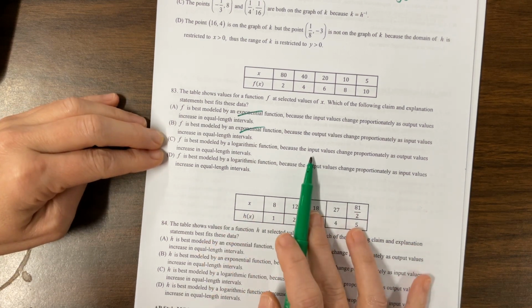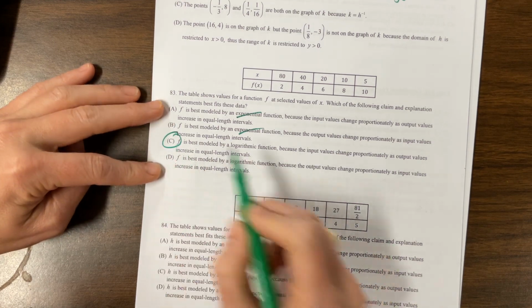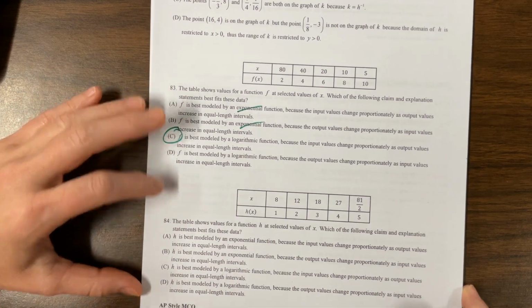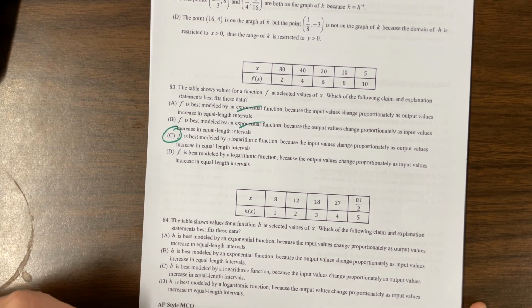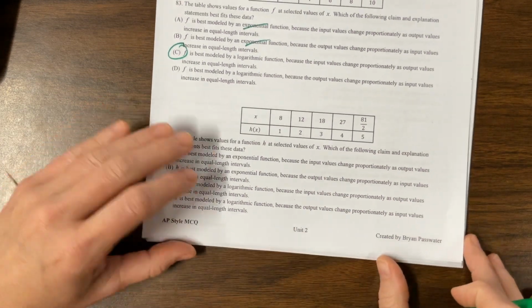Oh, it's a log because the input changed proportionally, not the output. Okay, the output didn't change. So it's C. Those are so many details. You just have to read closely and make sure you're catching the differences. This is kind of the same idea.